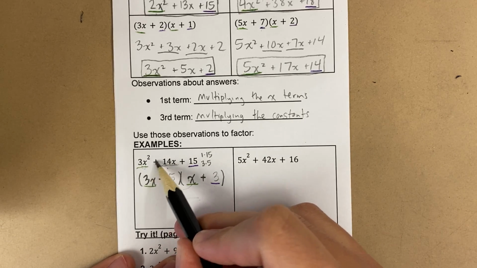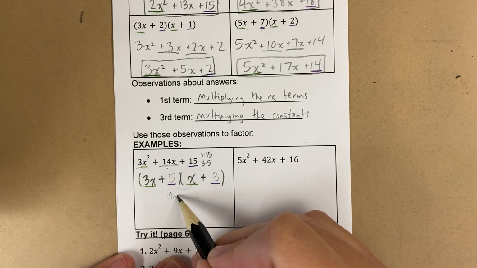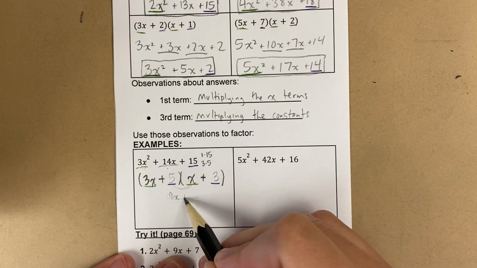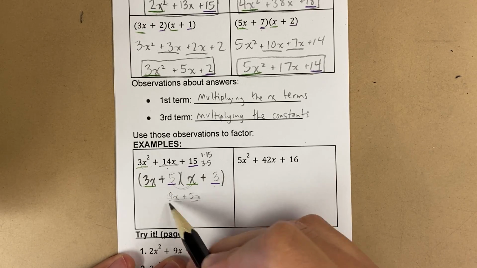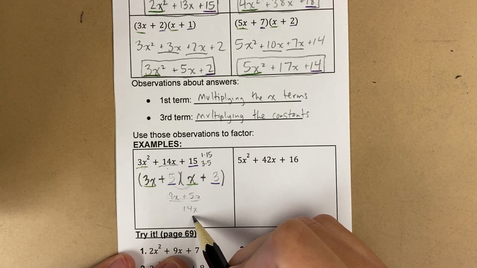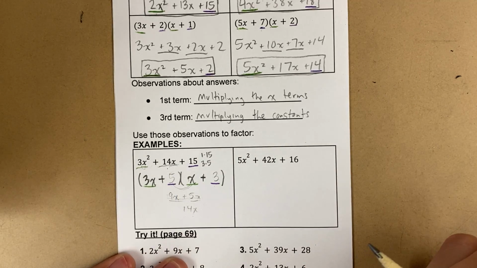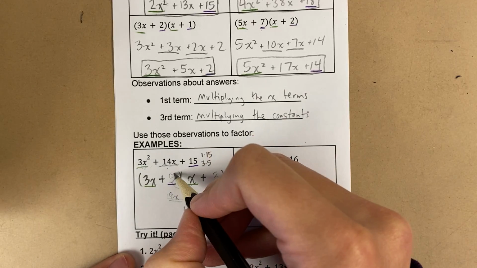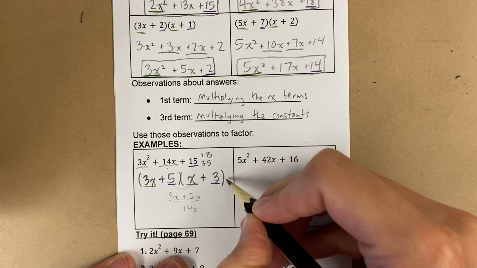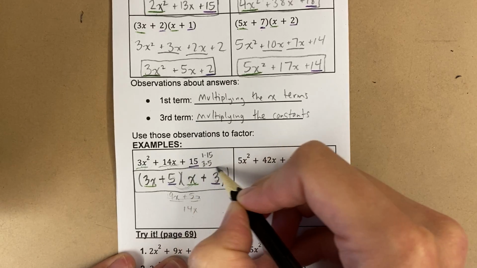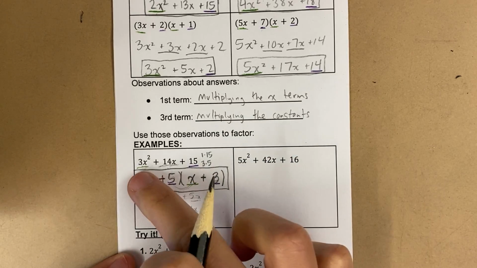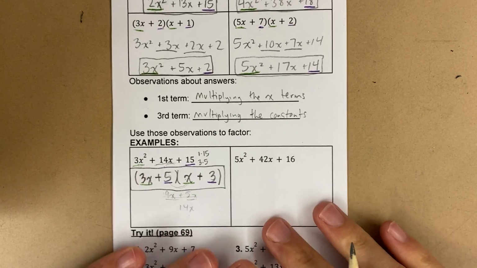So let's see. When I do 3x times 3, I'll get 9x. And then 5 times x, that's 5x. And when I combine my like terms, 9 plus 5, that's 14x. Oh, hey, that's what I want it to be. So I got it on my second guess this time. Pretty lucky. I'm going to go ahead and darken those and box my answer. That is my answer. If I were to multiply this out, I would get this. So that's factored. Let's do one more.